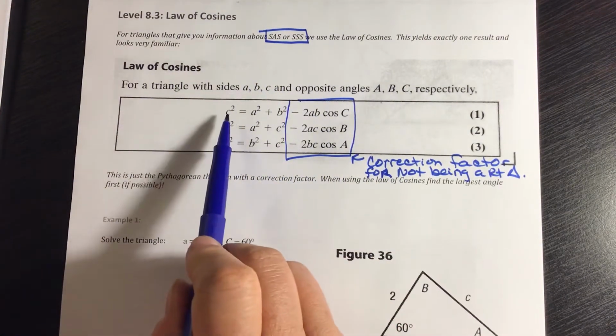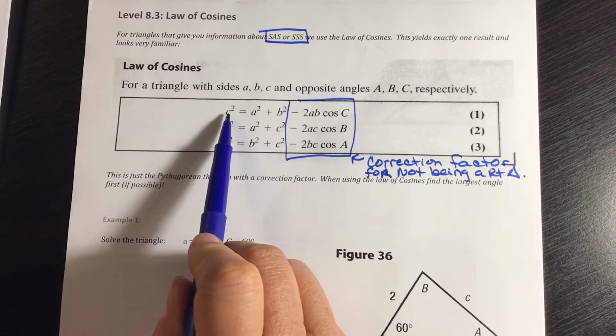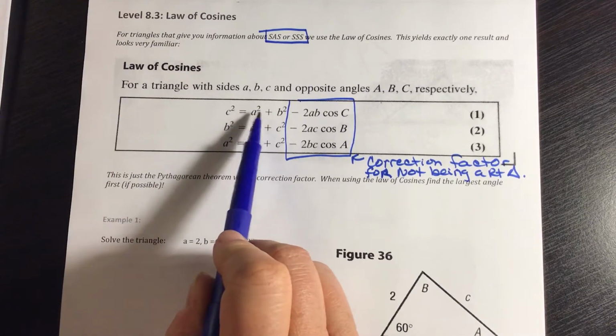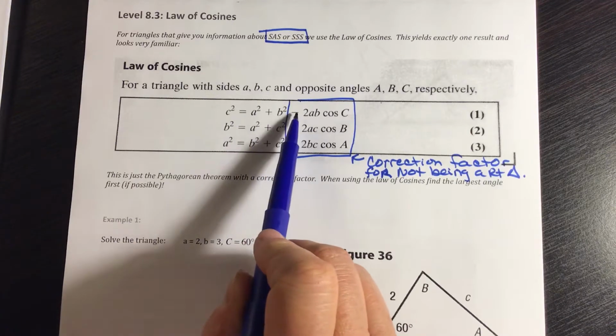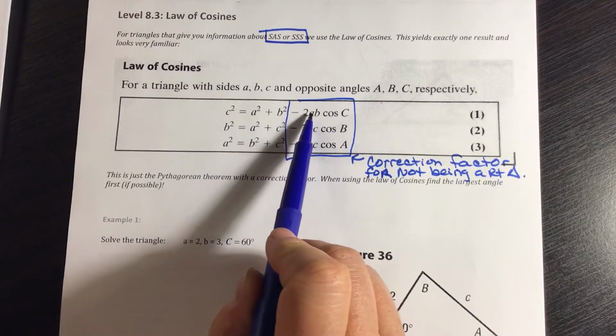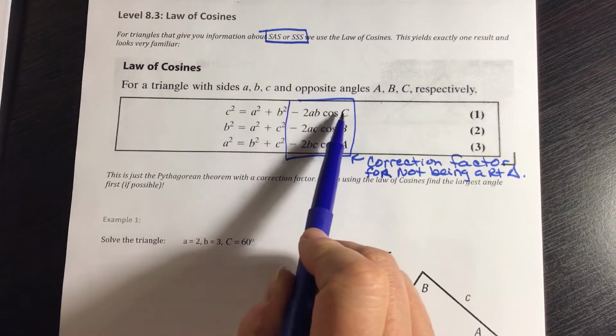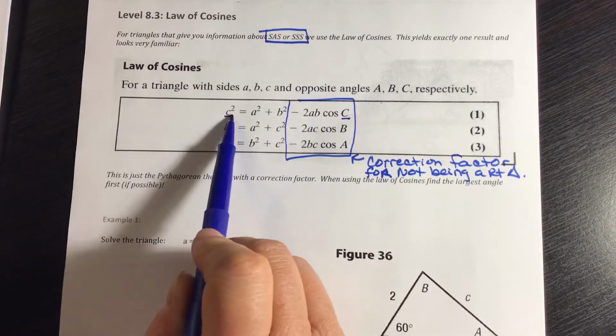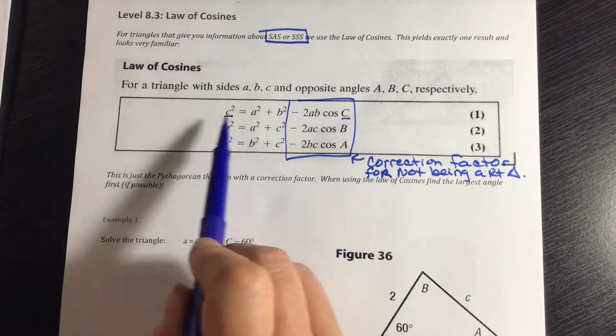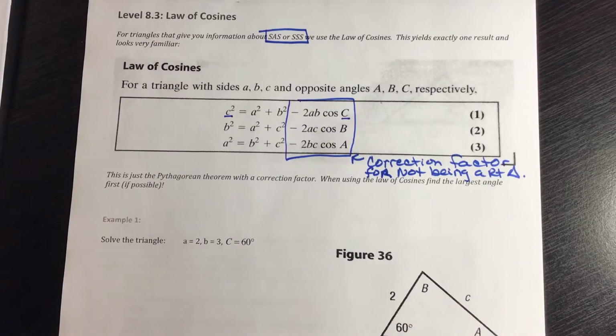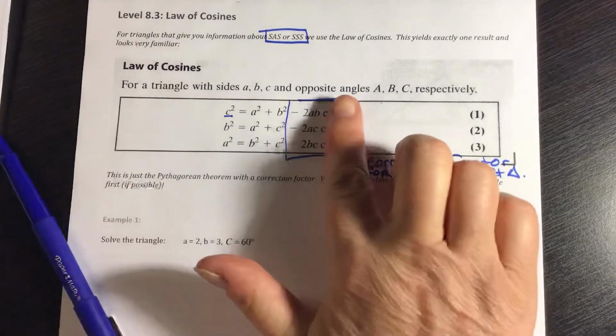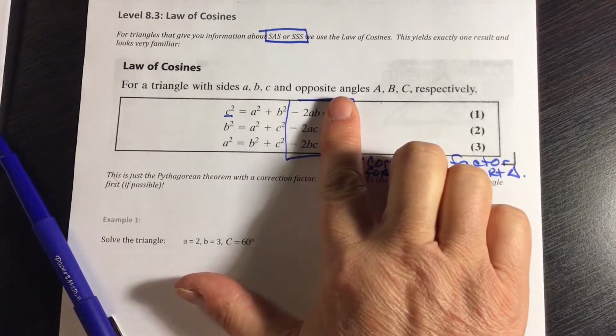So if I wanted to find the length of side C, I'm doing a squared plus b squared, and then I'm going to subtract twice a times b times the cosine of the angle of the side that we're finding. Everything up to this point is a squared and b squared.